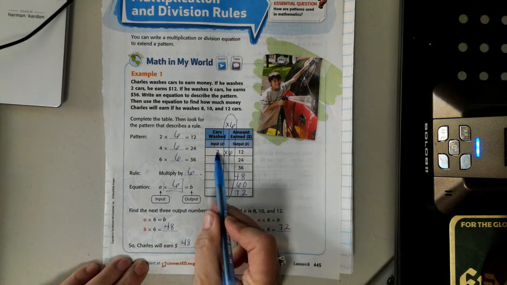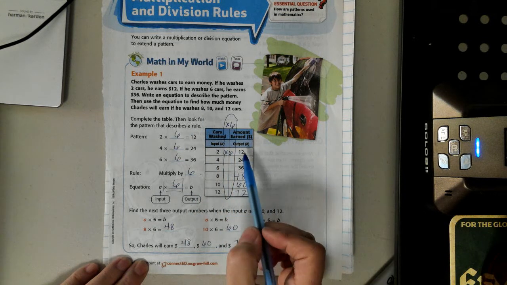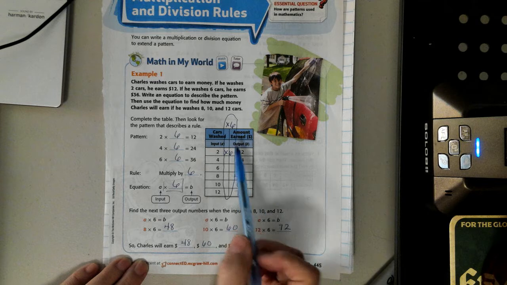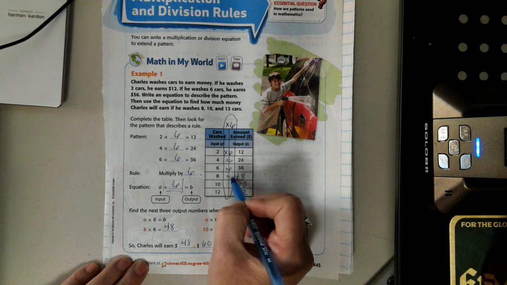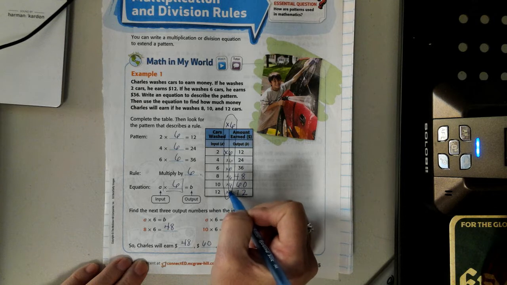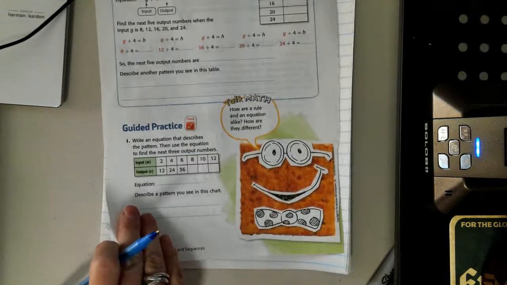Remember, the rule is what happens in the machine. If you put a 2 in there, plop 2 into the machine, inside the machine goes times 6, and out pops 12. Okay? You can write it here if that's going to help you remember. You need to do what's going to help you remember to solve your problems.